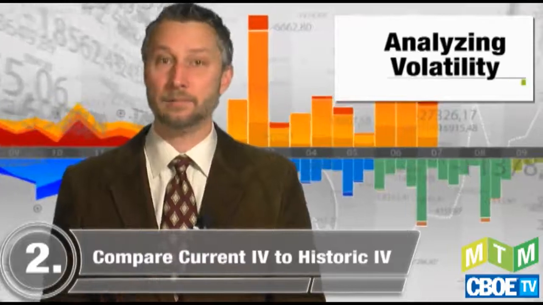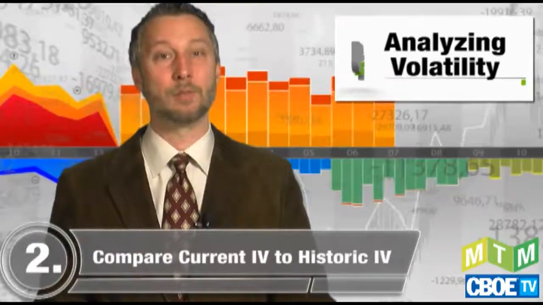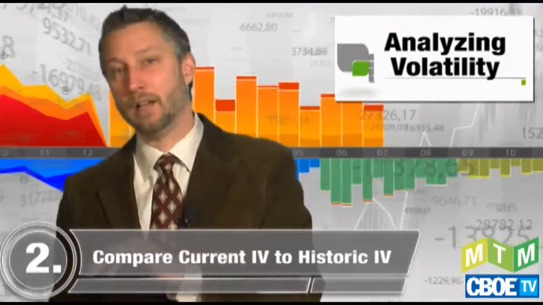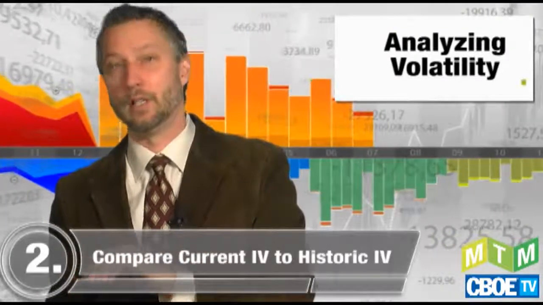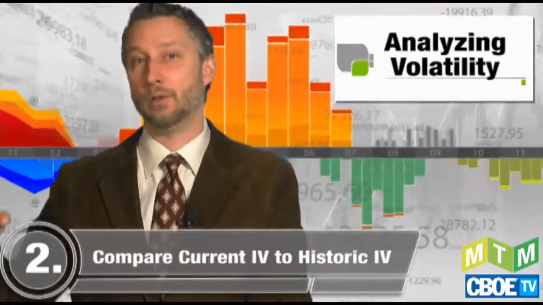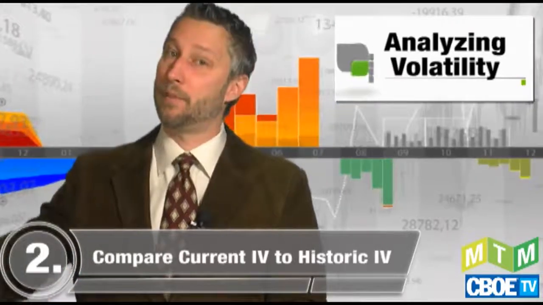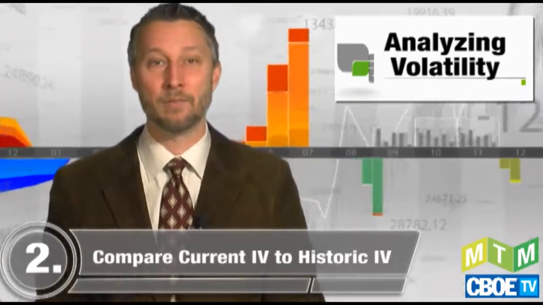The second thing, traders need to compare current implied volatility to current historical volatility. Traders buying options want to see implied volatility below historical. Traders selling options want to see implied volatility above historical. When the implied volatility is below historical, it means options are cheap. When implied volatility is above historical, it means they're expensive.